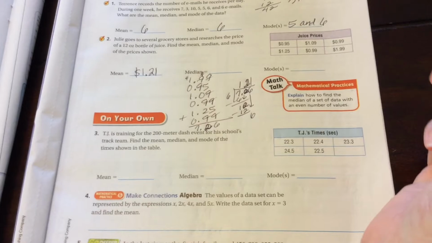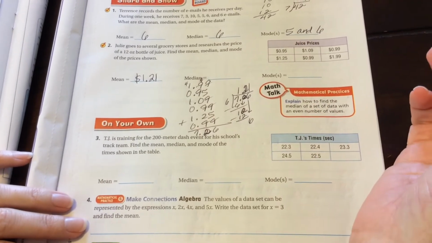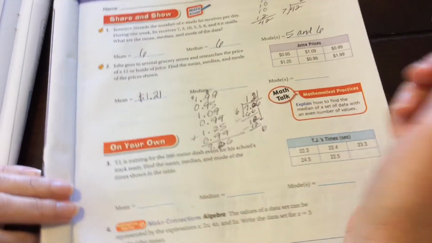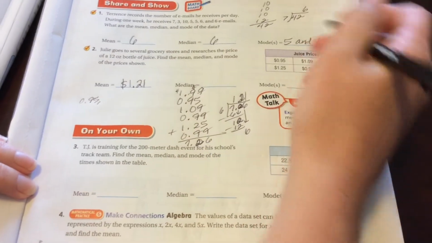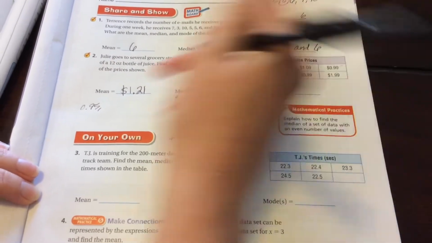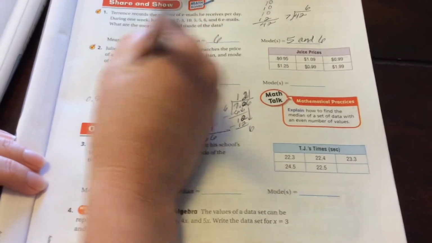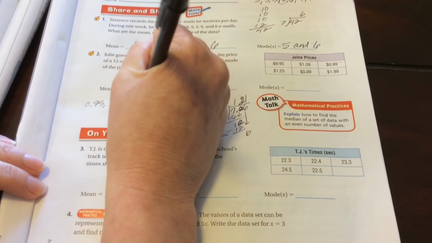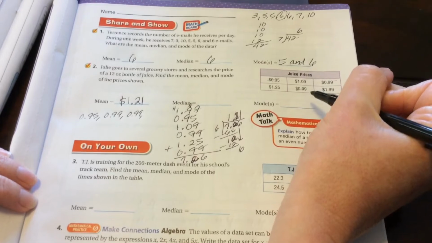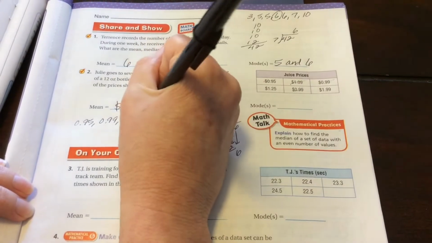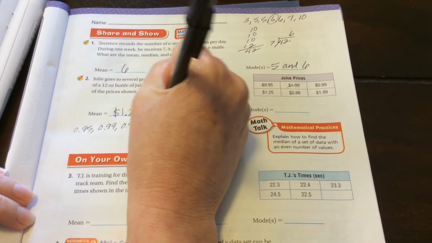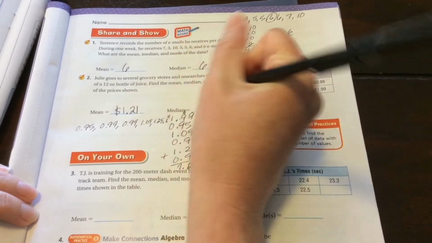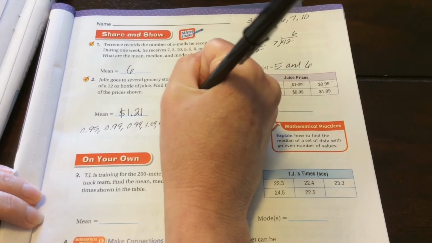To find my median, I have to put the numbers in order from least to greatest. So 95 cents is my least. Then I have 99 cents on here 2 times. And then I have $1.09. And then I have $1.25. And then my largest number, sorry I was squishing it, is $1.99.